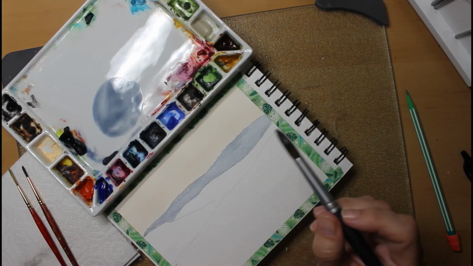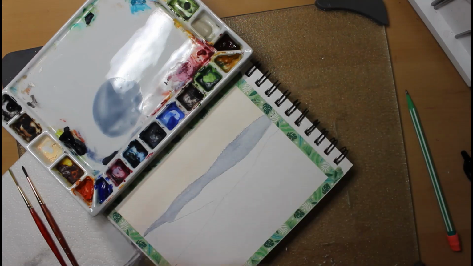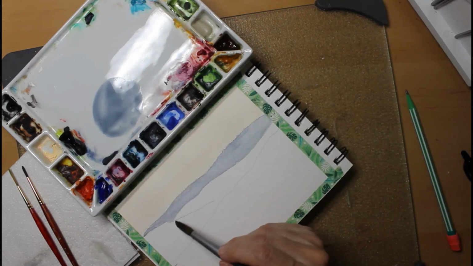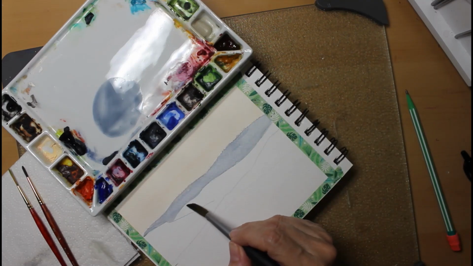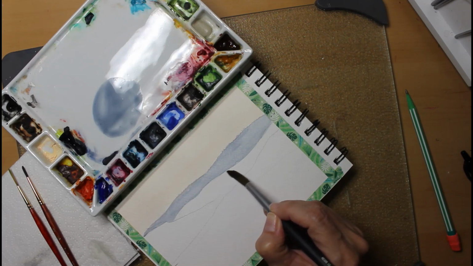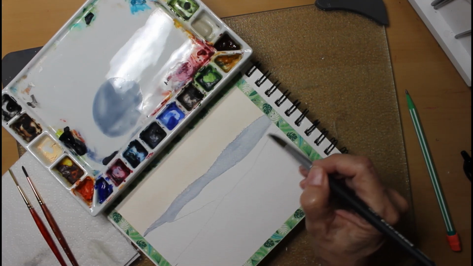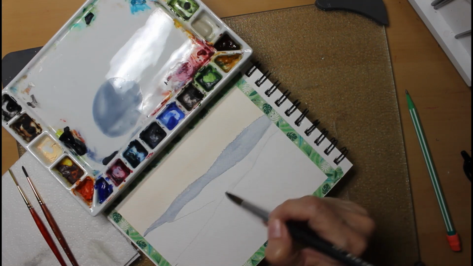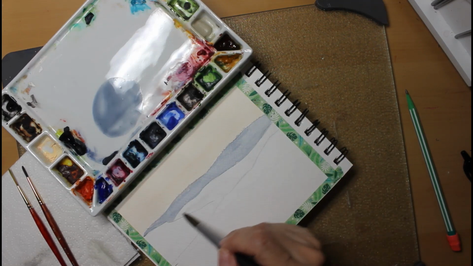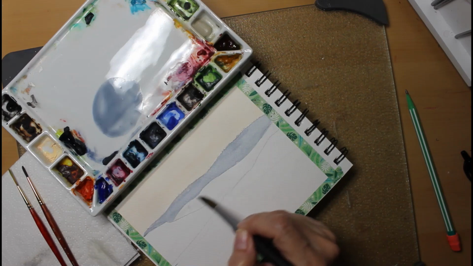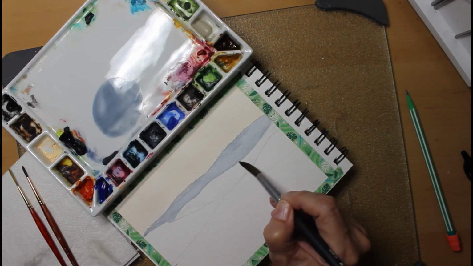And in fact, this first layer looks so much like this. I mean, the second layer here looks so much like the first layer that I had to go back and darken it. In this case, I wanted to try wet into wet, so I went ahead and put some water down, and as soon as that water was in the right place, I put in the color.